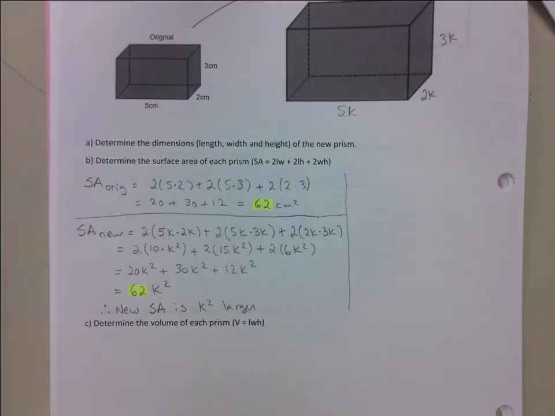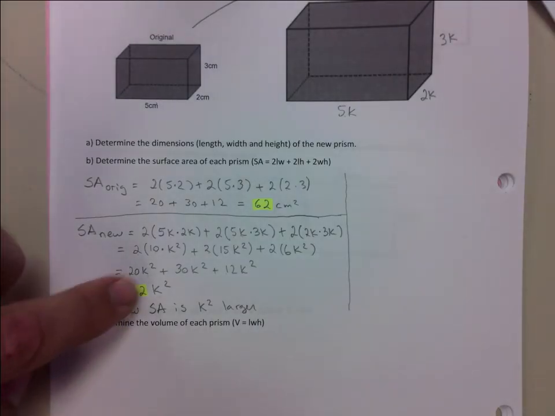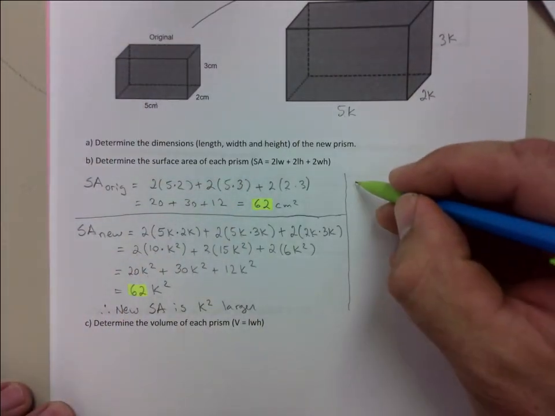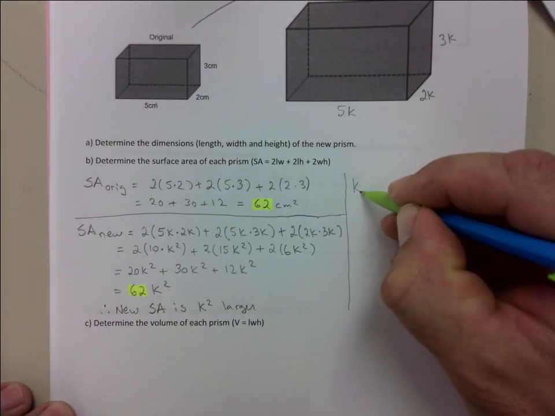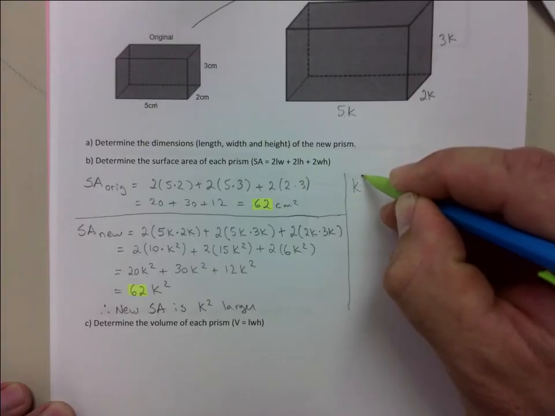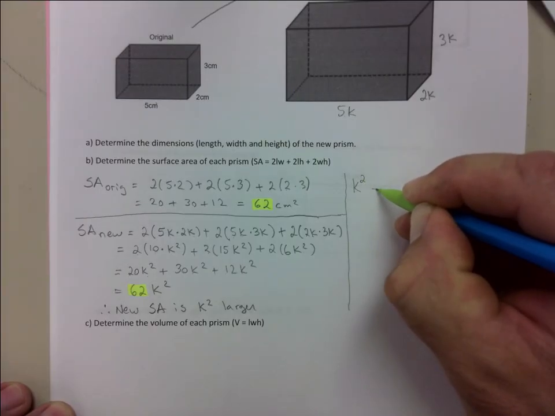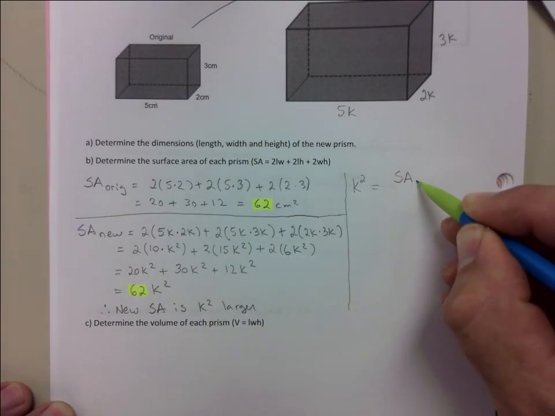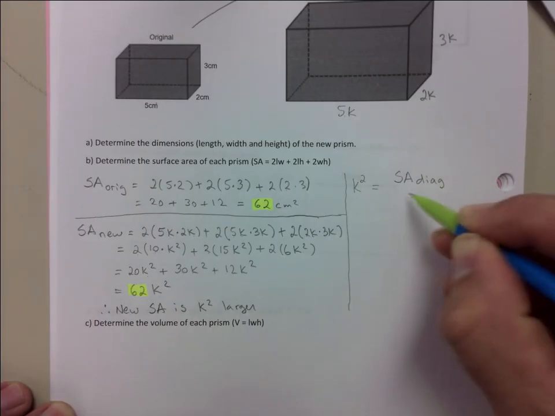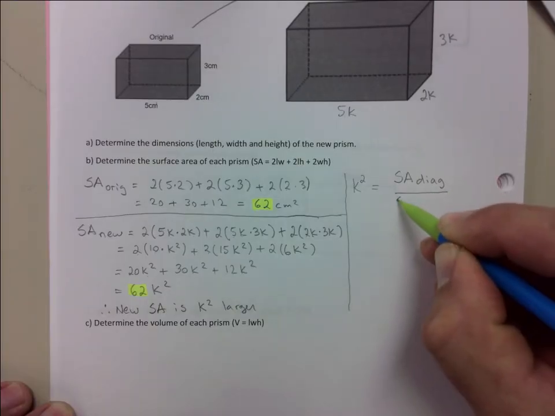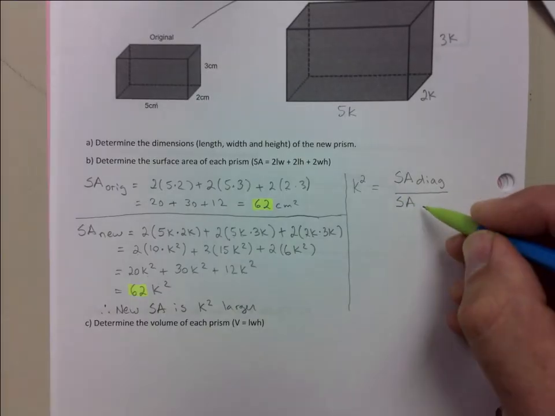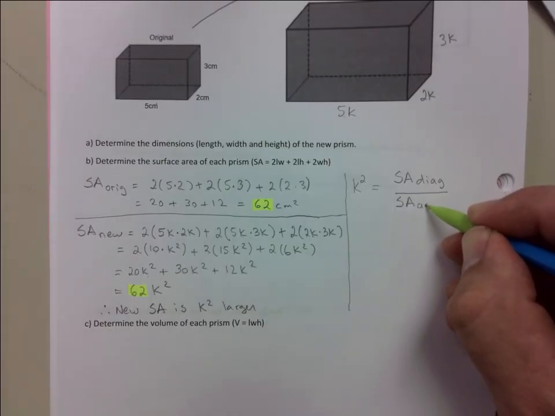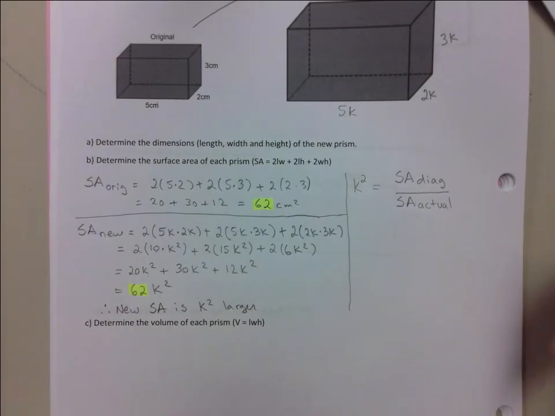All right, so this is my conclusion. Based on this fact, k squared is going to be the surface area of the diagram divided by the surface area of the actual.